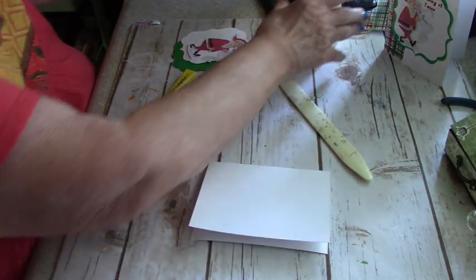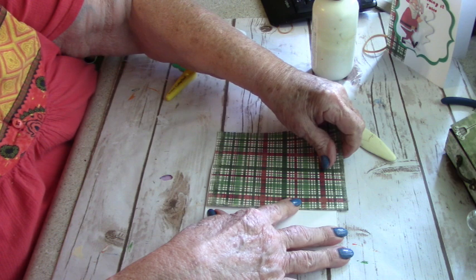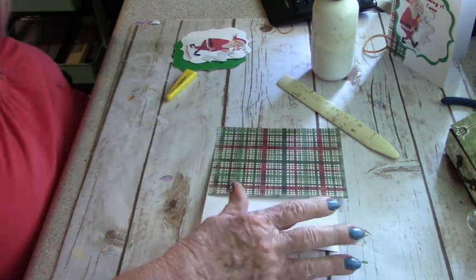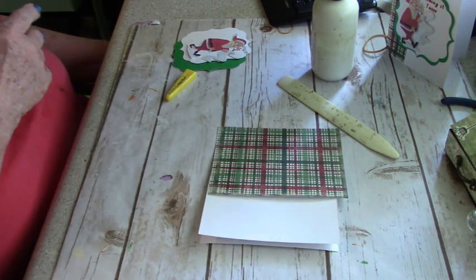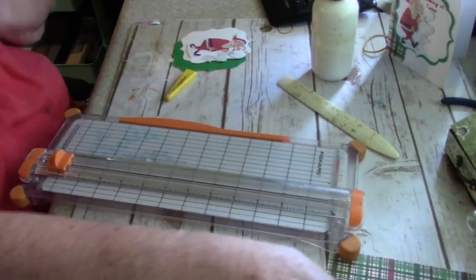Okay, the next thing I'm going to do is to put a little piece of this plaid on here. And I'm going to make it the exact same length as the card. So that is 5 1/2.